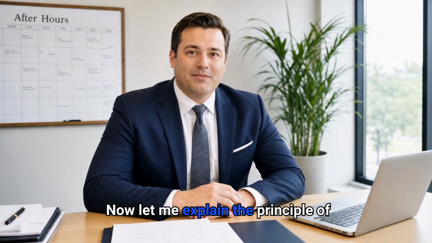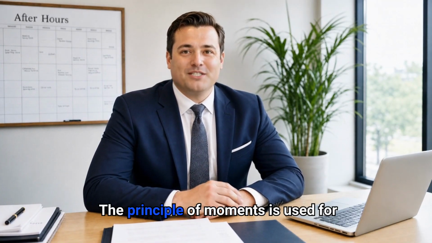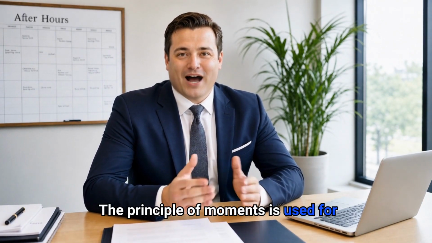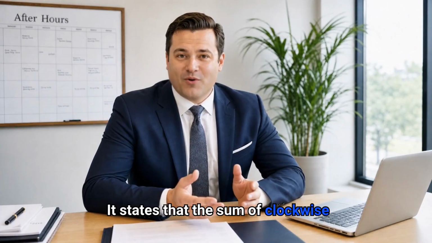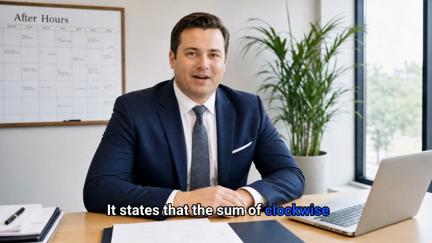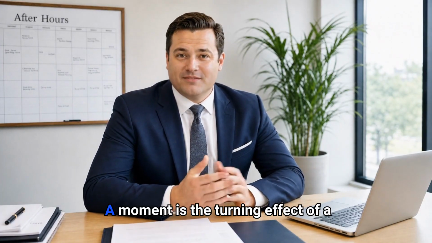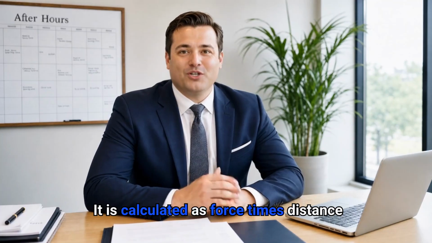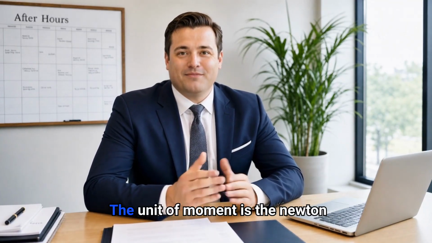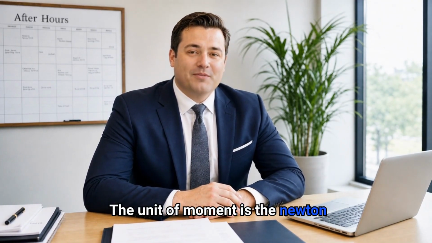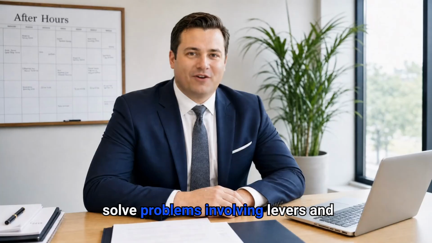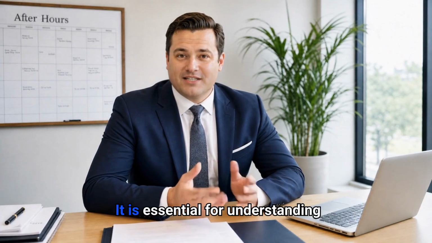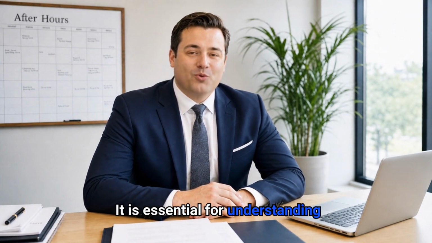Now, let me explain the principle of moments. The principle of moments is used for objects in equilibrium. It states that the sum of clockwise moments equals the sum of anti-clockwise moments. A moment is the turning effect of a force. It is calculated as force times distance from the pivot. The unit of moment is the Newton meter. The principle of moments is used to solve problems involving levers and beams. It is essential for understanding equilibrium.